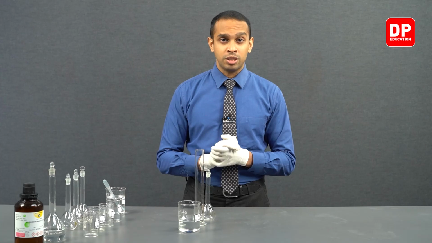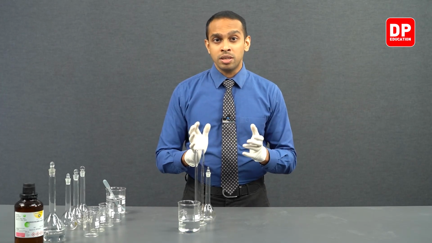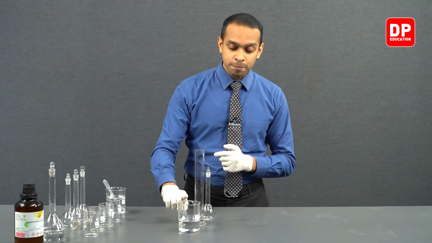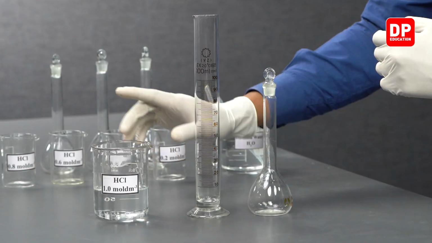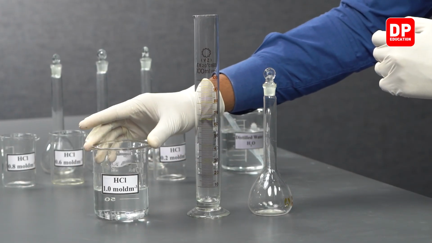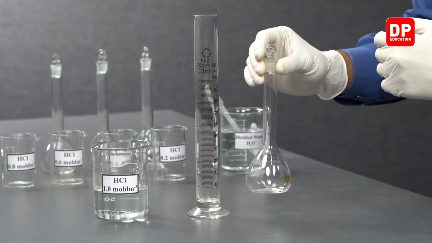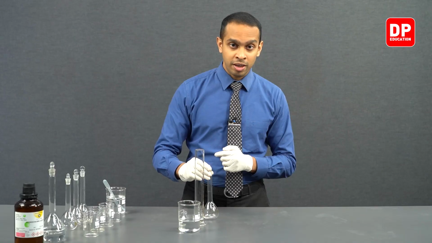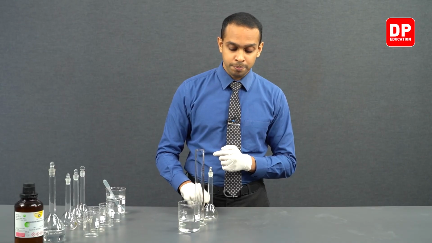So to produce it, what did we do? We measure 80 milliliters or 80 cubic centimeters of 1 mole per decimeter cubed HCl and transfer it to this volumetric flask, and then we fill it all the way up to the calibration mark.